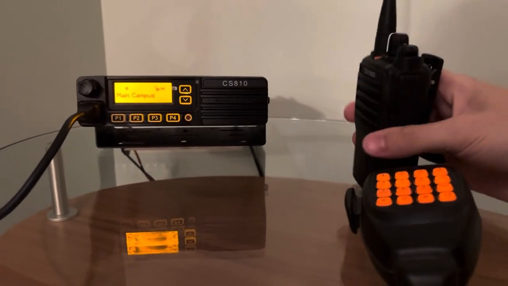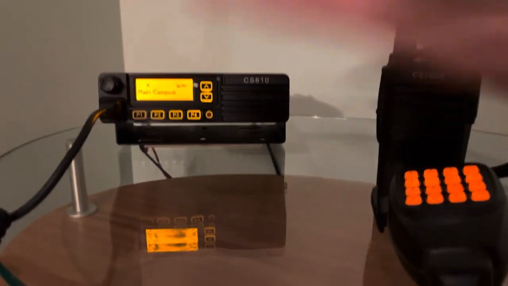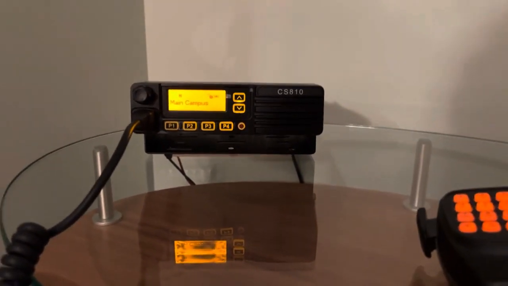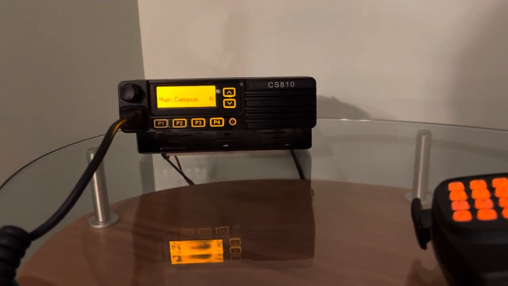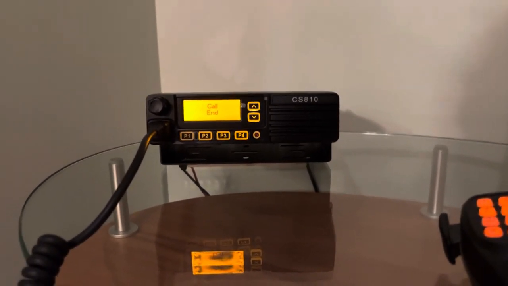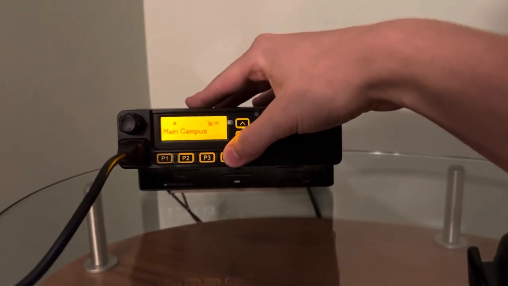Alright, let's see what this radio's ID is by transmitting. It'll show up on the screen. Testing this radio, testing it. So this is radio 1006. Now, let's use some advanced features.